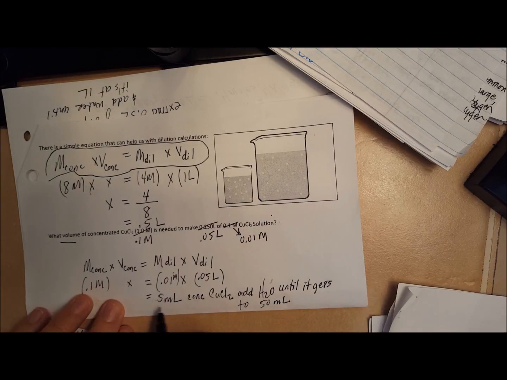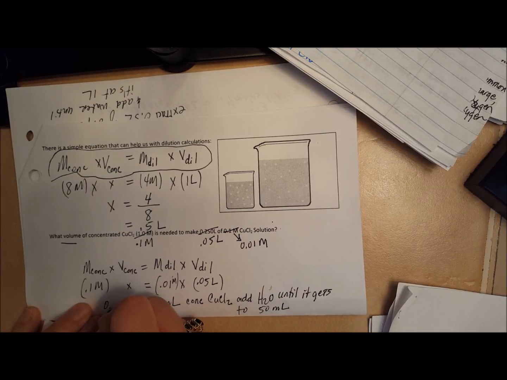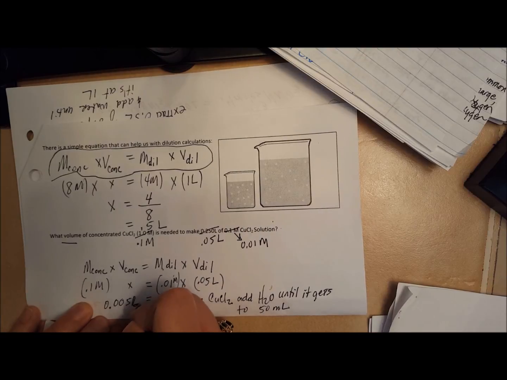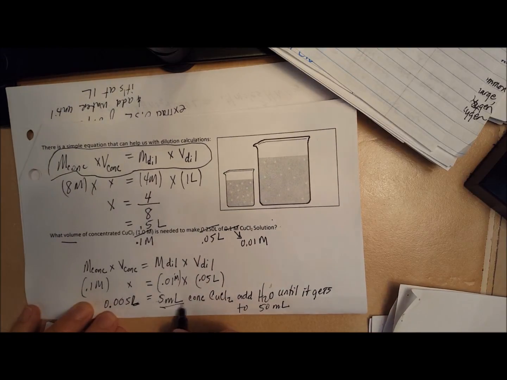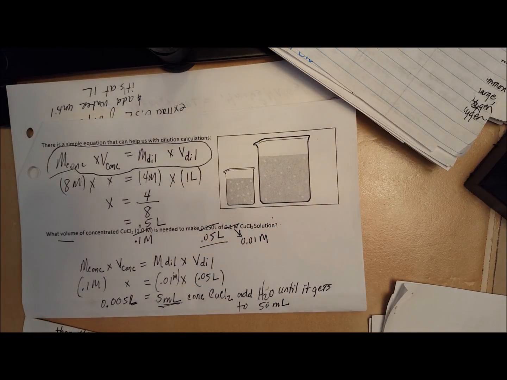Actually, when you do the math here, the answer is going to be 0.005 liters, and then you convert that to 5 milliliters. And you convert 0.05 liters to 50 milliliters.